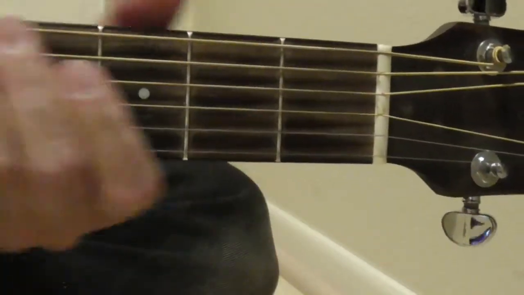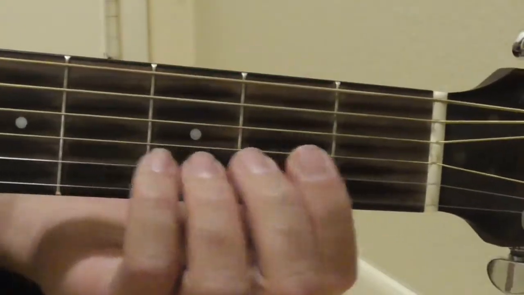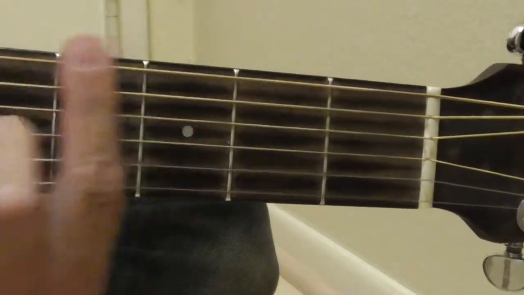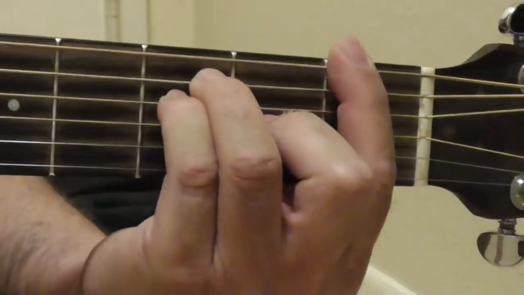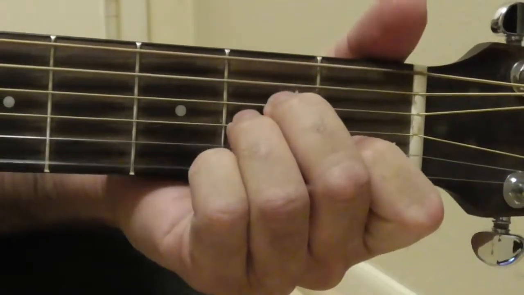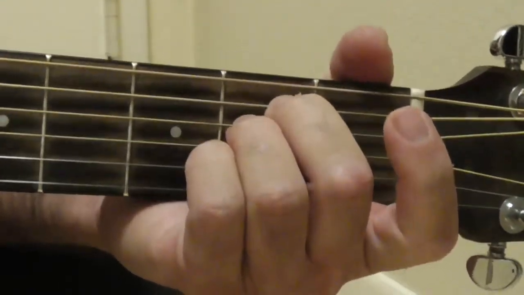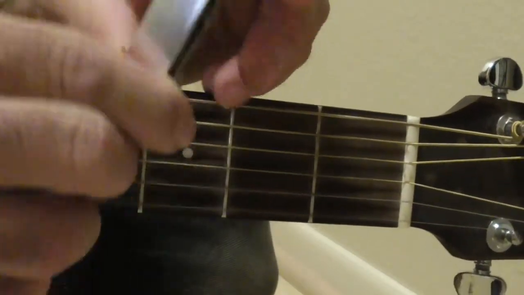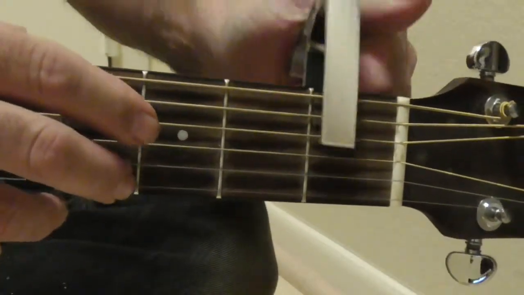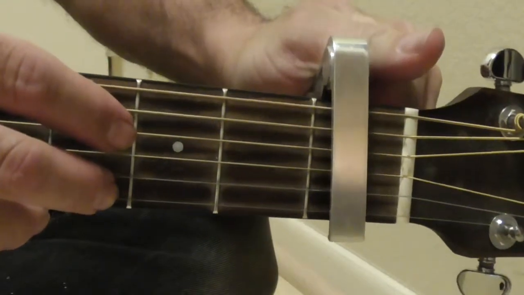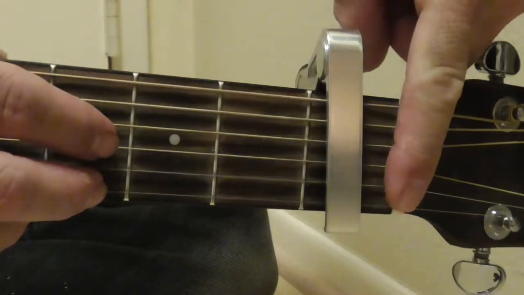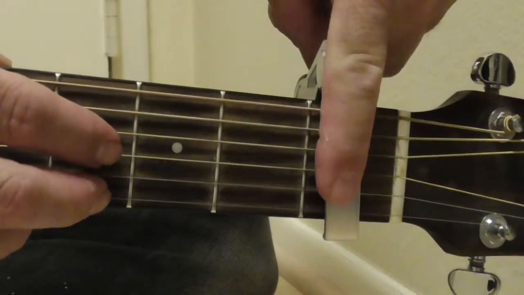So you've got to learn all the different positions. You got to learn all your bar chords up here. You got to learn different notes all around the neck. Then the capo is born. And so what I'm going to do now is I'm going to pop the capo on here. And really all the capo is doing is, without the capo, the nut is over here. With the capo, the nut is over here.